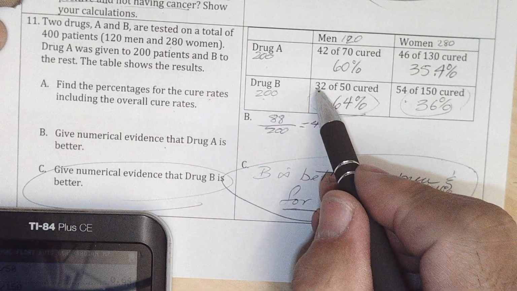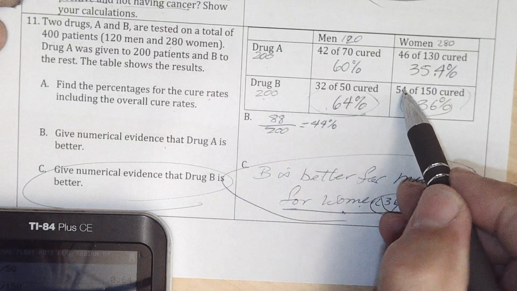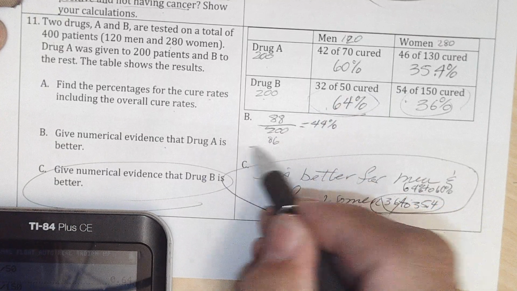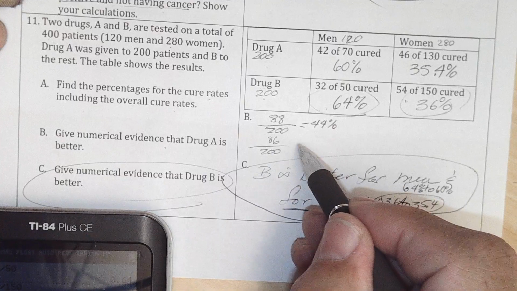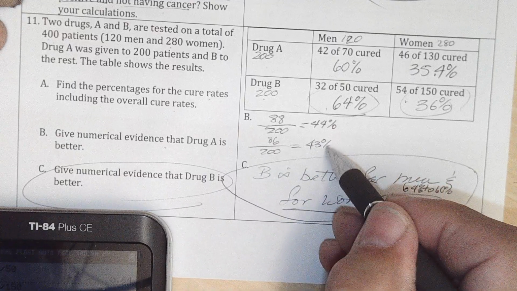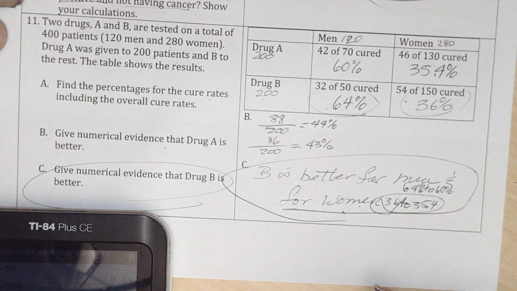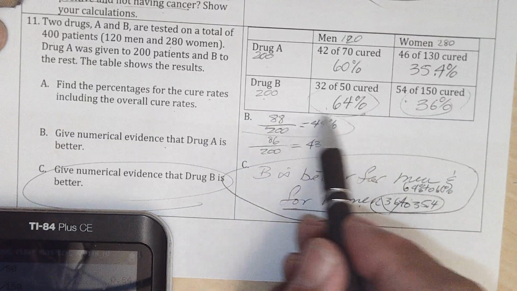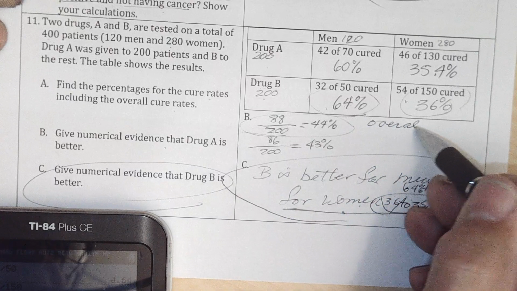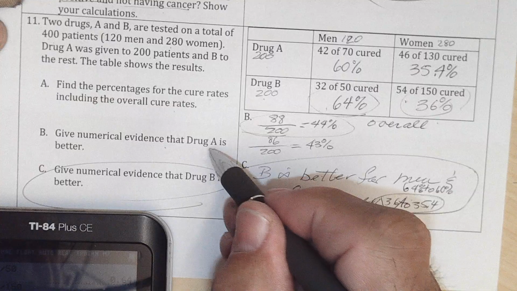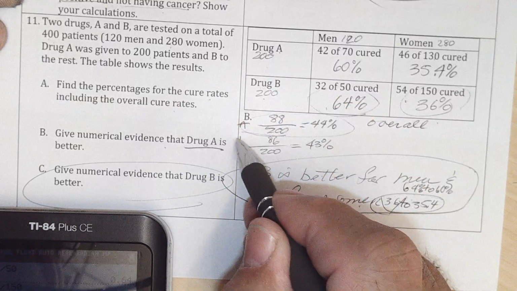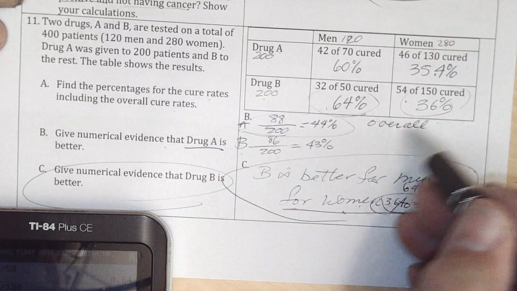Drug B, 32 plus 54, that's 86 out of 200, which is 43%. So, overall, drug A was better than B.